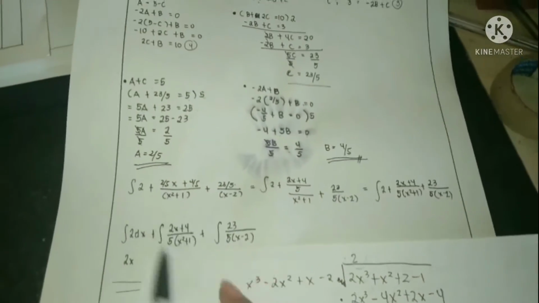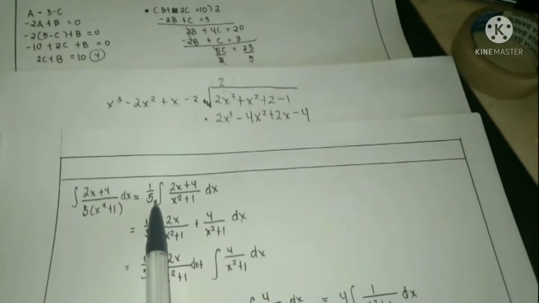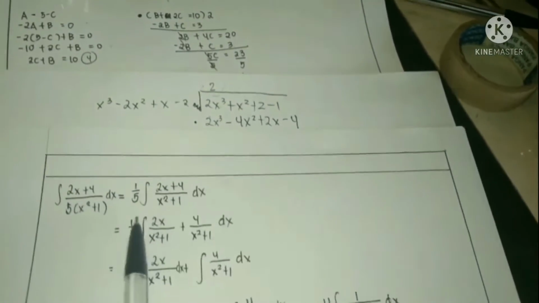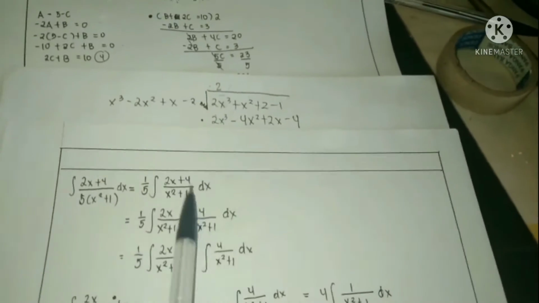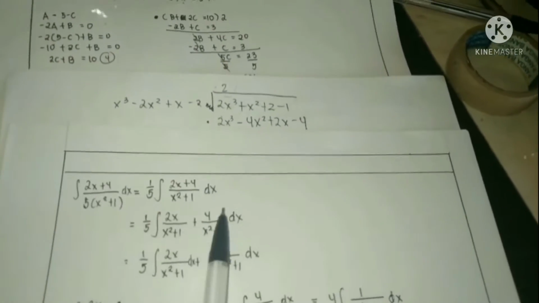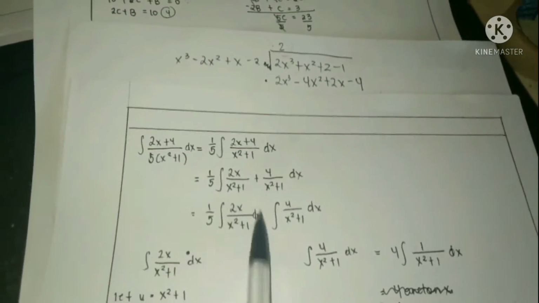So ito naman yung i-integrate natin. Paghihiwalayin natin i-integrate. So the integral of 2x plus 4 over 5 x squared plus 1 dx. So ilabas natin yung 1/5 na constant dito. 1/5 the integral of 2x plus 4 over x squared plus 1 dx. So integrate using the integral of f of x plus g of x dx. So 1/5 the integral of 2x over x squared plus 1 plus 4 over x squared plus 1. 1/5 the integral of 2x over x squared plus 1 dx plus the integral of 4 over x squared plus 1 dx. So, ito muna yung i-integrate natin dito sa left side.